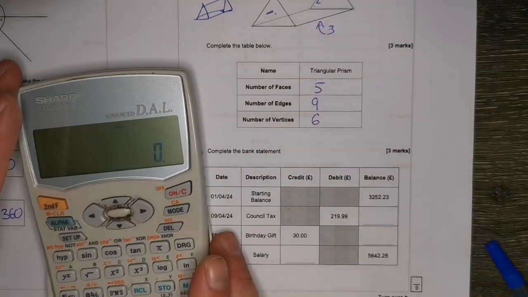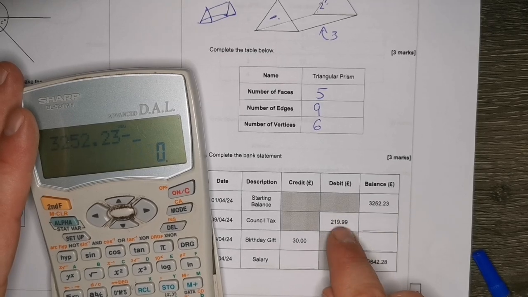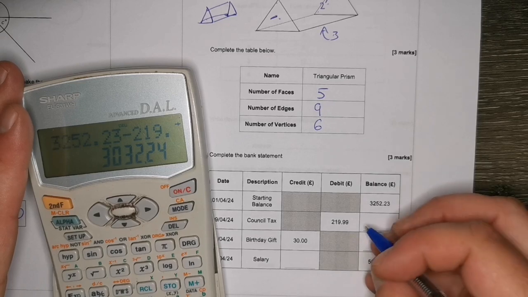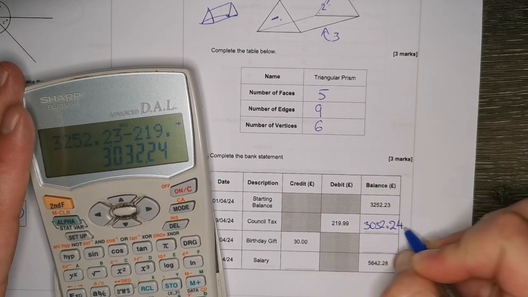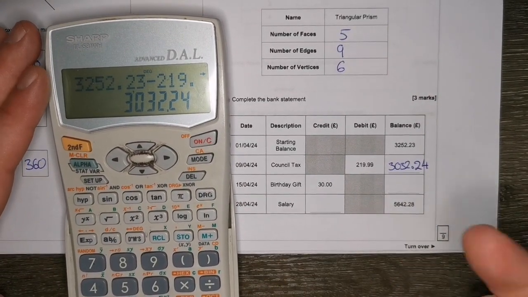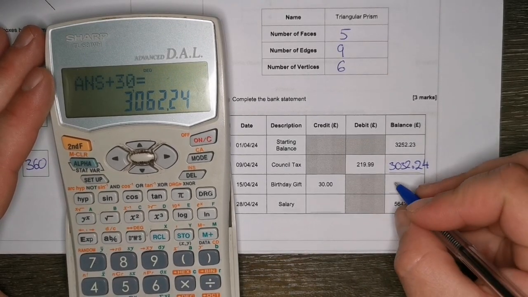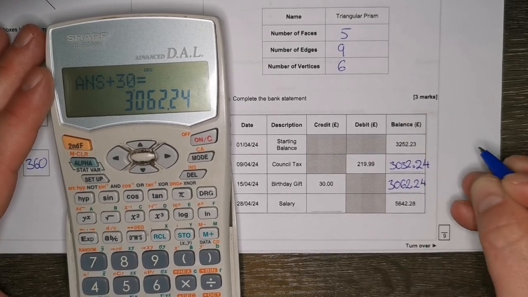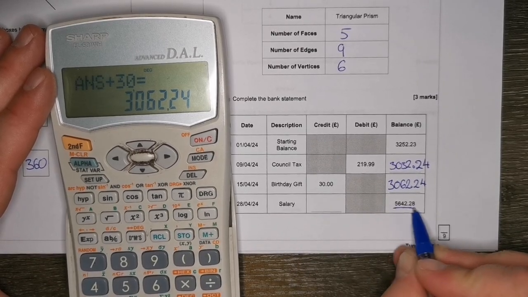So let's start with my 3252.23 and then I'm going to pay out the council tax of 219.99, leaving me with a balance of £3,032.24. I then get a birthday gift. So this sounds like this is coming into me, so I'm going to add £30 to what I've got there to get £3,062.24. Then an amount of money comes in as my salary, which leaves me on this.